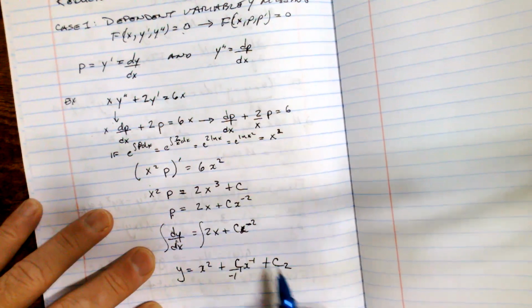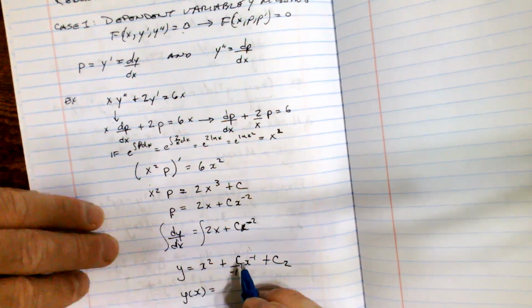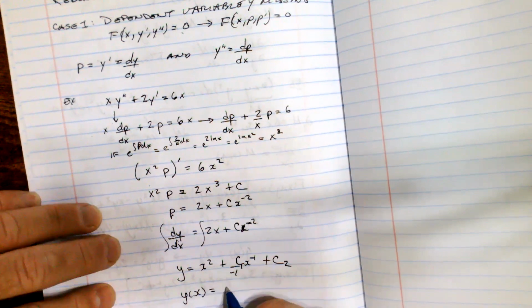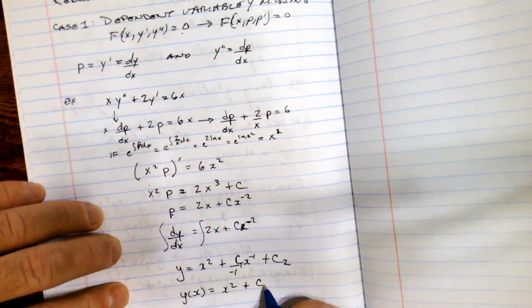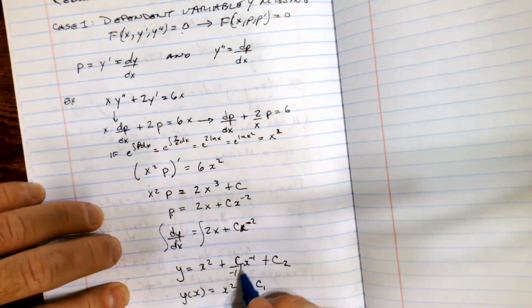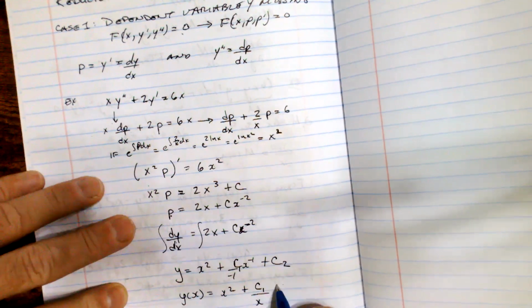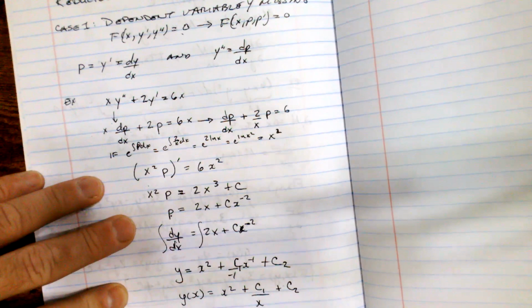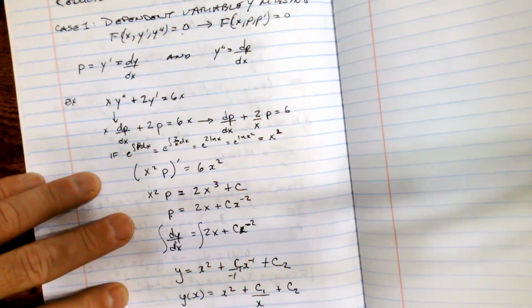And then rewriting it in a little bit more compact form, I'm going to have x squared plus, the minus can be absorbed into the C1, just leave it as a plus C2, where C1 and C2 are arbitrary constants that would be determined by initial or boundary conditions.